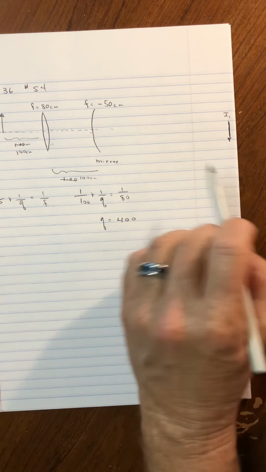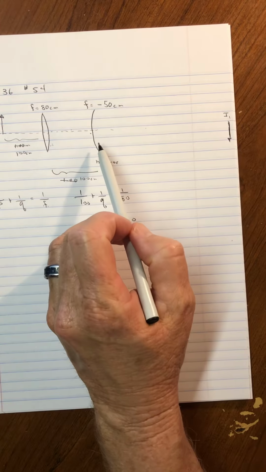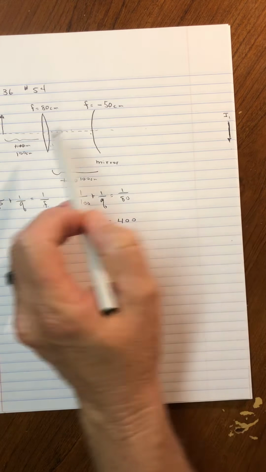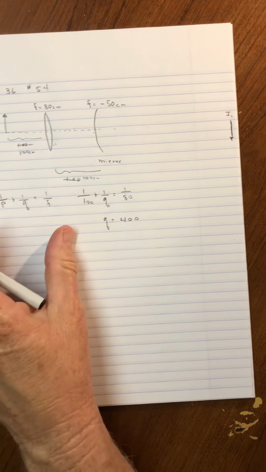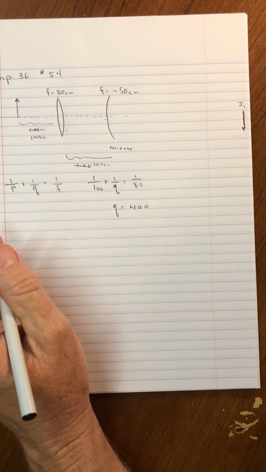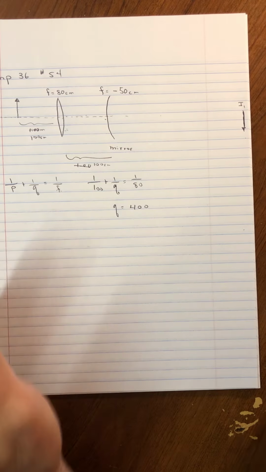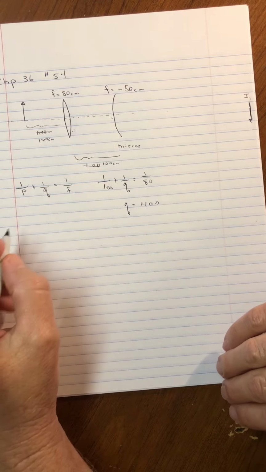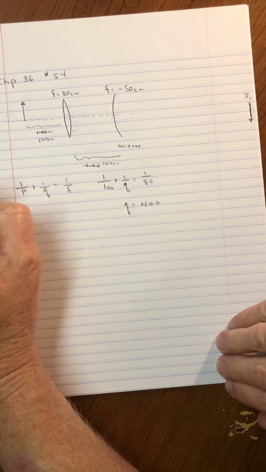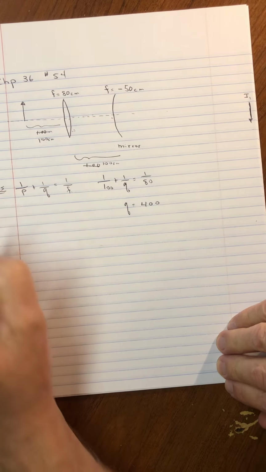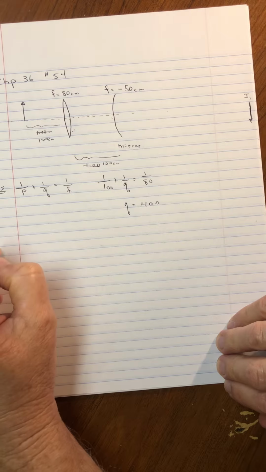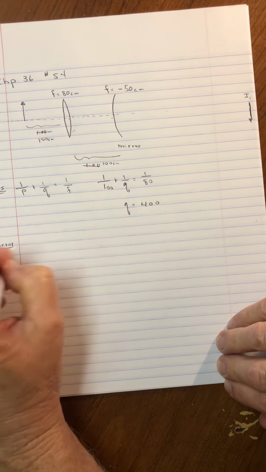And that's where it would form if it hadn't hit the mirror in the meantime. But of course, it never actually forms there, because the light comes in and hits the mirror way ahead of time. And so as I continue on then and say, okay, this is the lens, and I'll say the lens the first time, let's look at what happened when it hits the mirror.